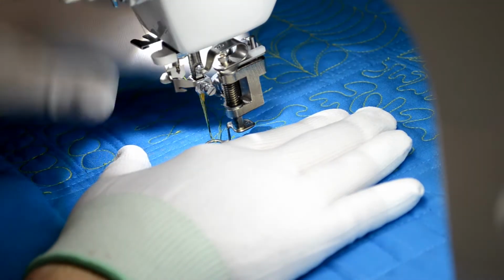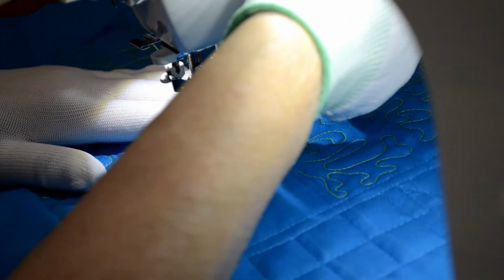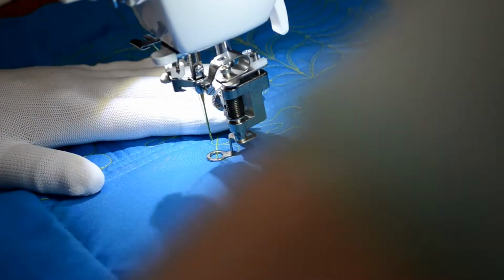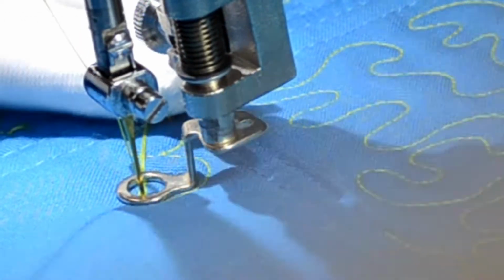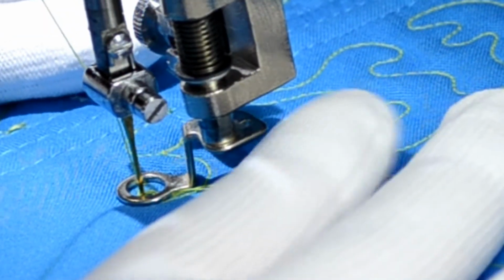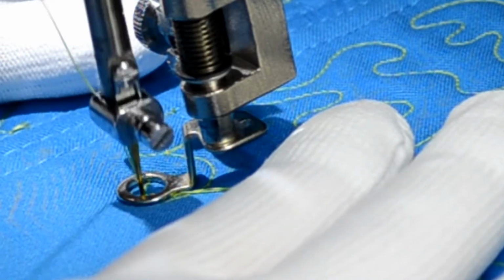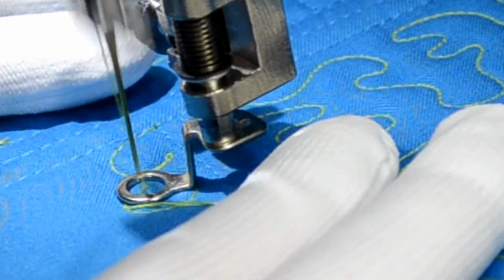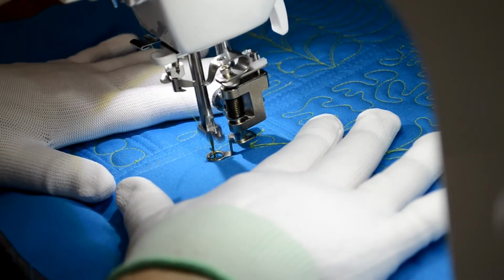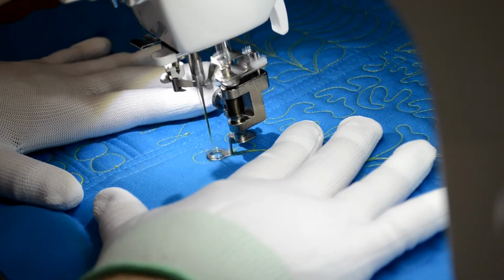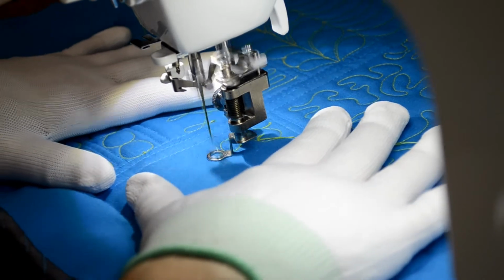Okay. Now let's do it again. Lower it so that I'm hitting the exact place where the stitches before were. Move that out of the way. Now I'm going to carefully stitch on that, come back, and I'm just going to keep on going.